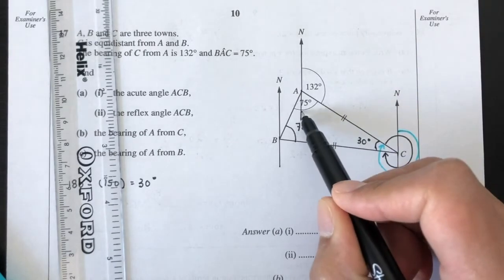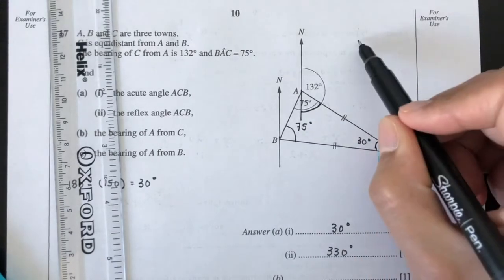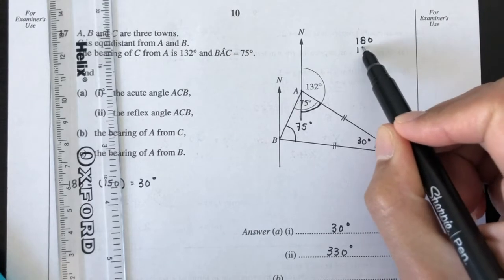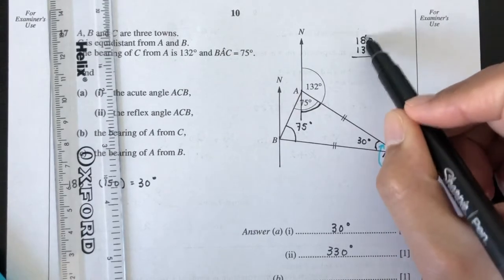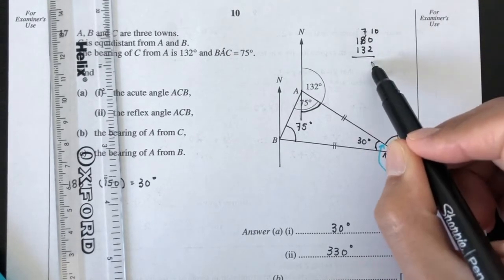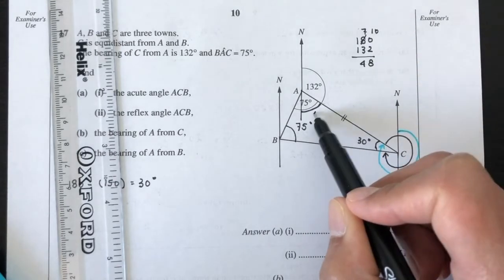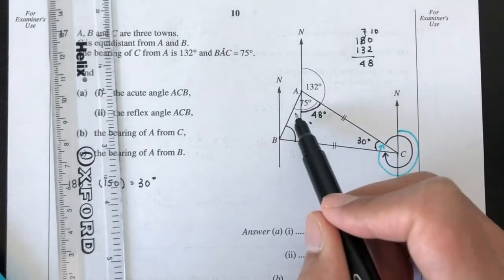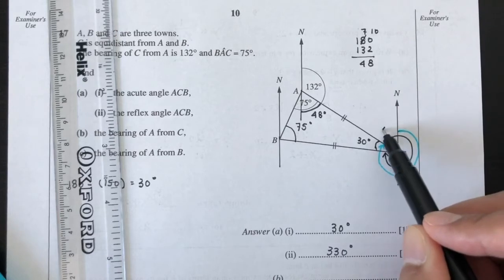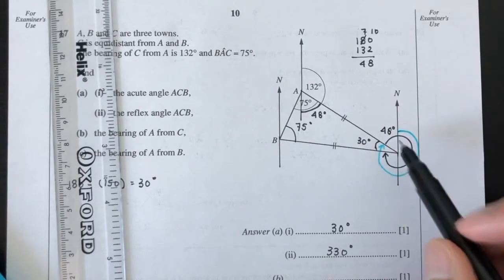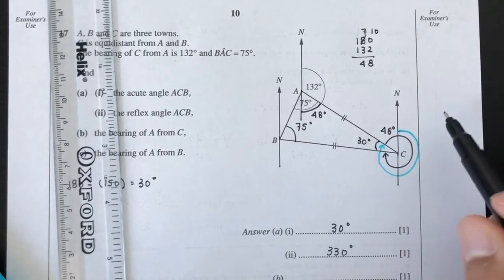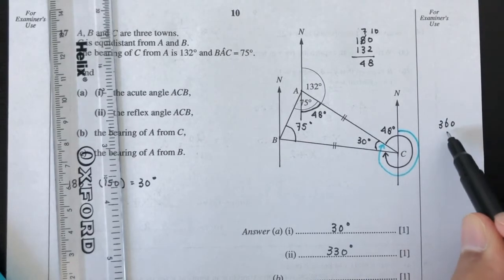What is this angle here? That will be 180 minus 132, that will be 48. Now if this is 48, this has to be 48 as well. And if we want to find the blue angle, we have to take 360 minus 48.